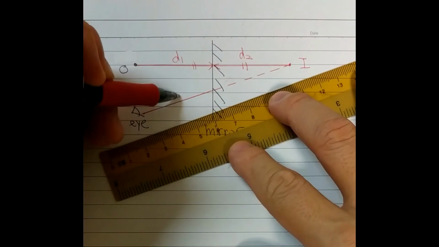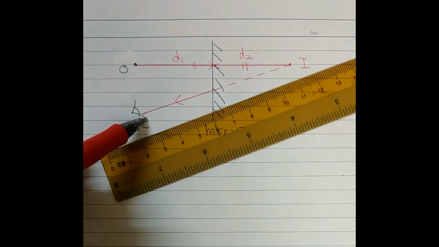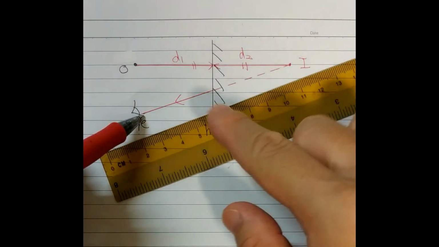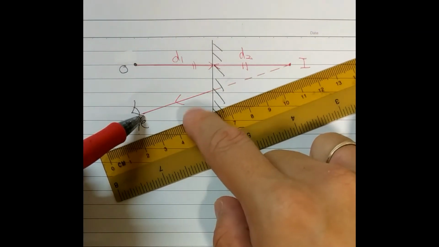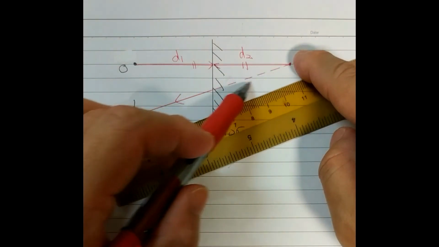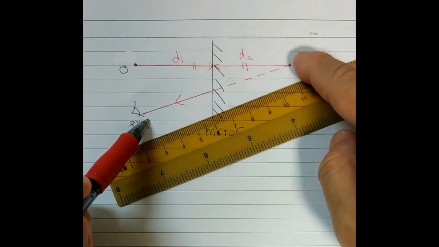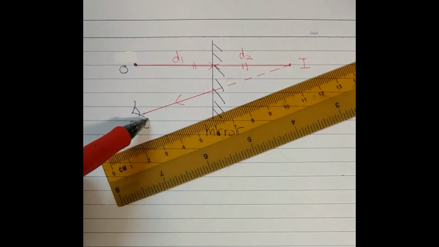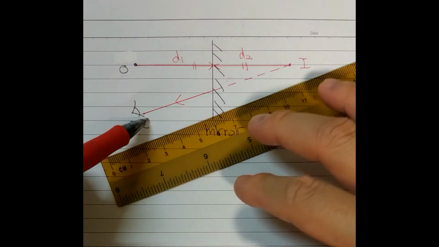Your eye perceives that you see the image, and your ray comes from the image. Your eye believes that the image is actually here. So this is a ray that enters your eye, and it fits the property of light rays: light comes from a source and travels in a straight line.